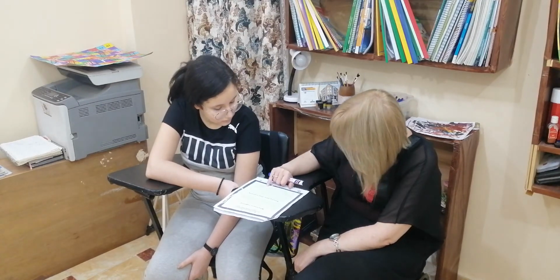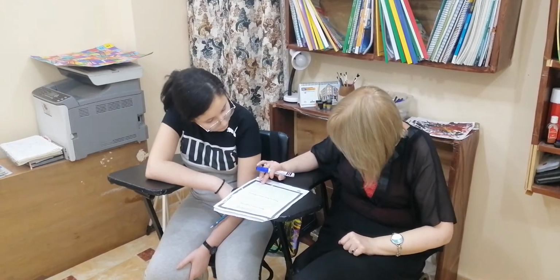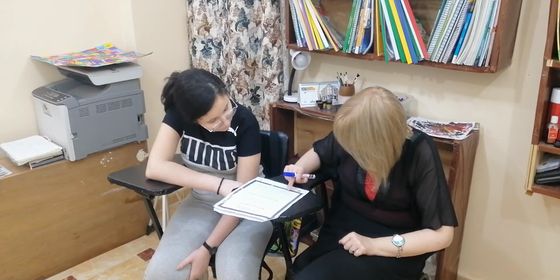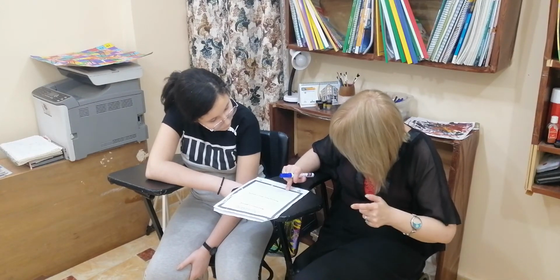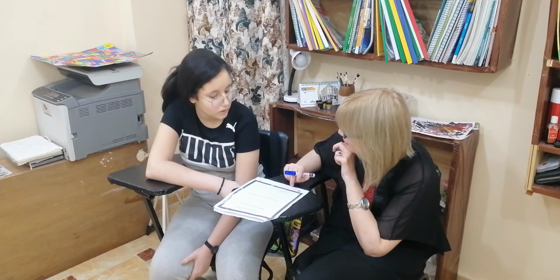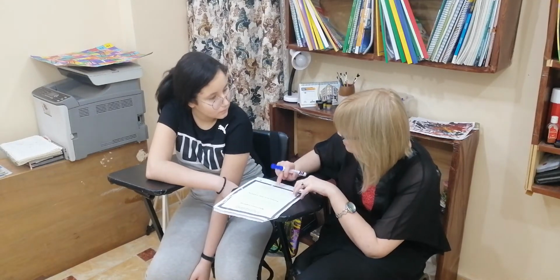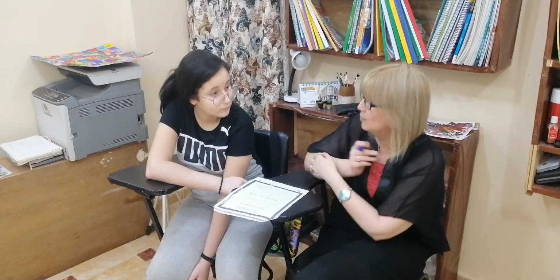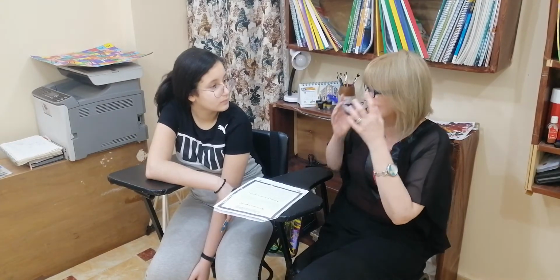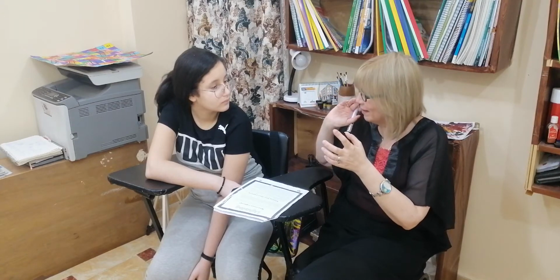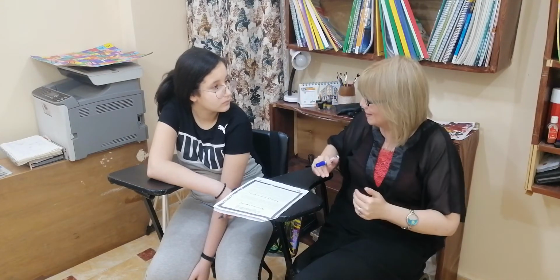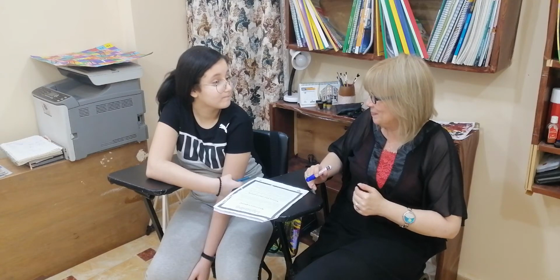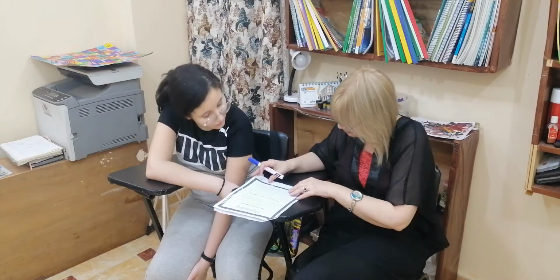So if you counted 10 seconds, 1, 2, 3, 4. If you counted 10 seconds between the lightning and hearing the thunder, the lightning is 2 miles away, or just under 4 kilometers away. Okay? So the less time between seeing the lightning and hearing the thunder, the closer the lightning is. Yeah? Okay.